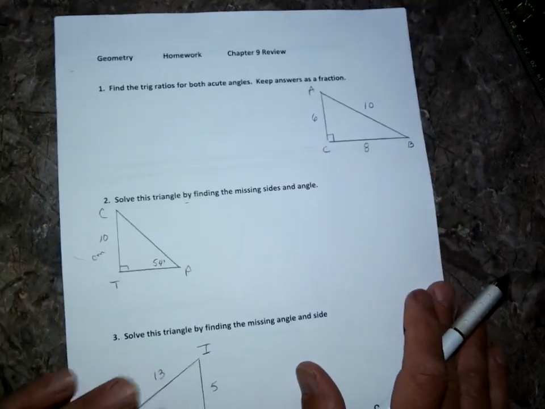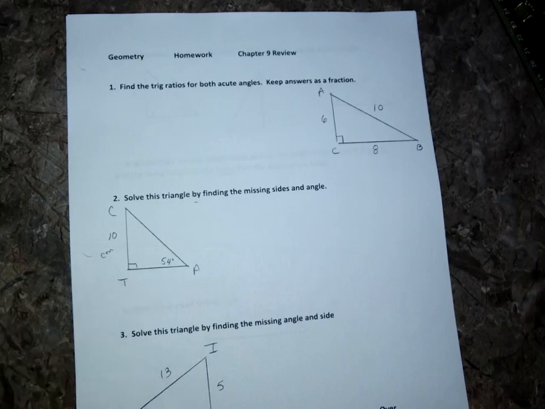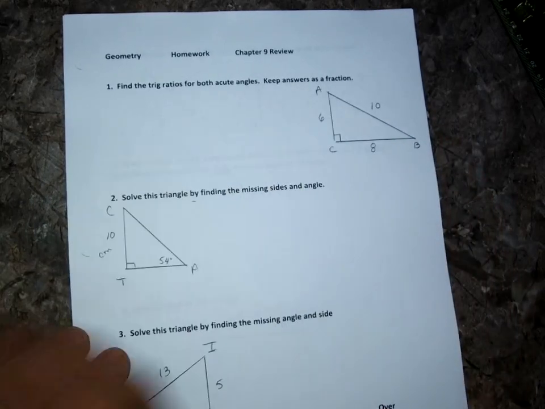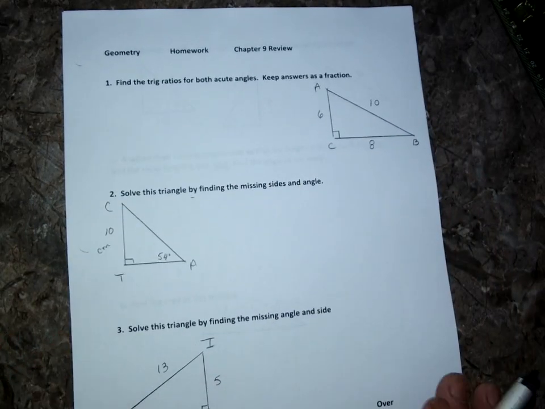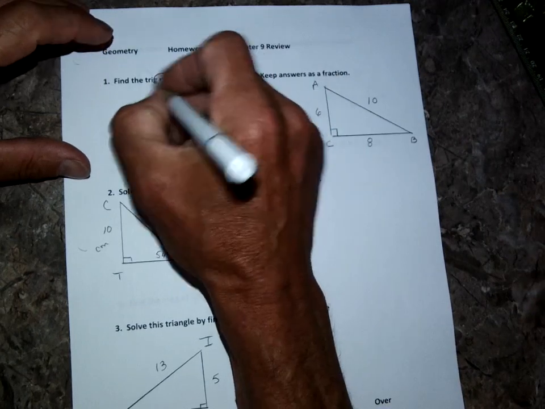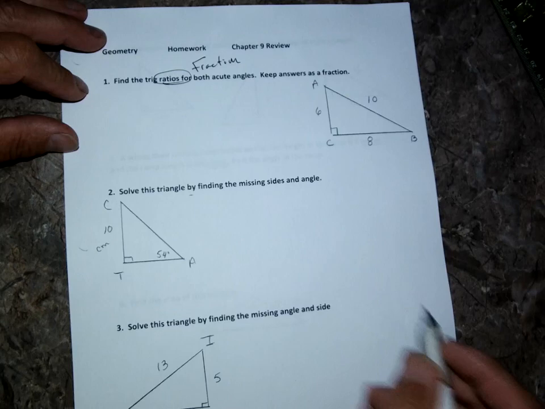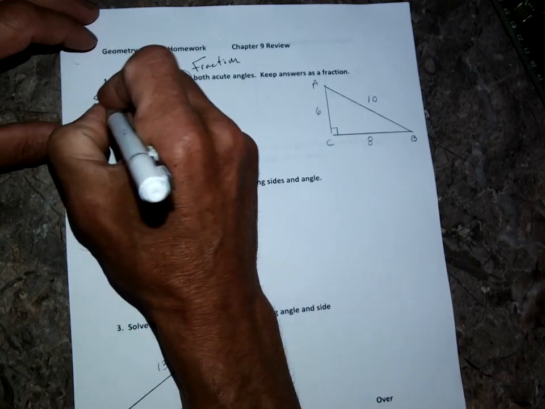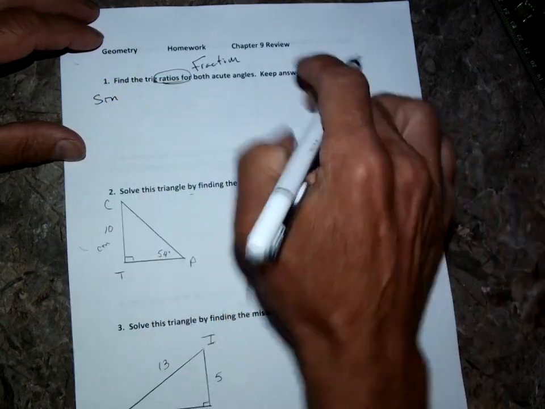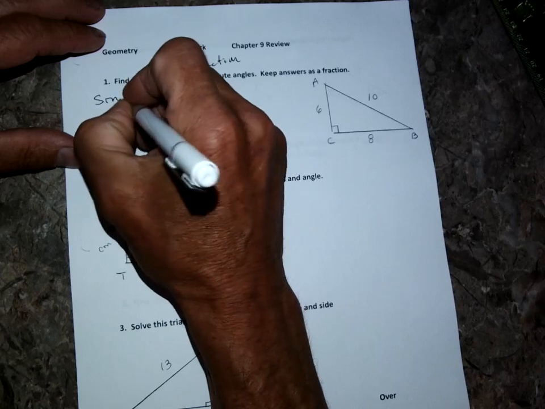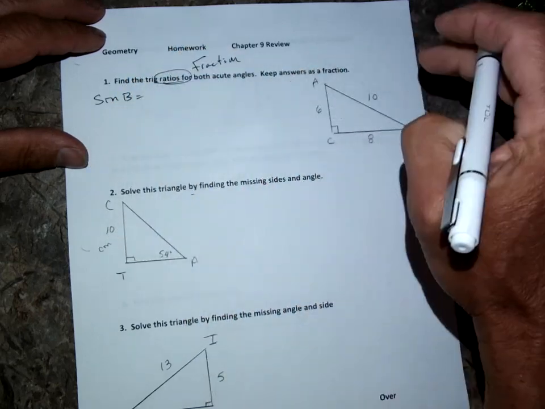Now, here's today's review, okay? And if you need a copy of it, you can send me a message, or you can just get it from this film. Here's how it works, okay? So ratios. Ratio means fraction. So if I do angle A, if I do sine, let's do B, and you guys can do A. Sine of B is going to be 6 over 10.